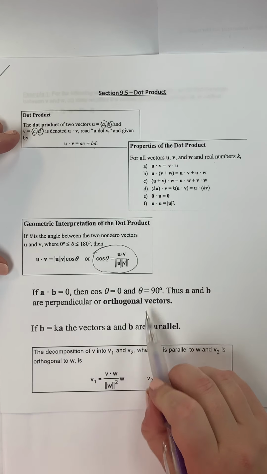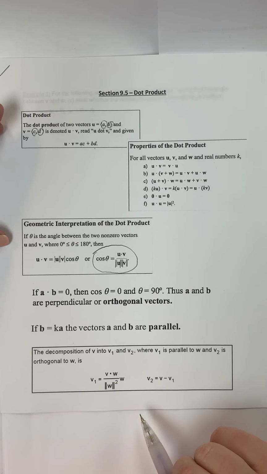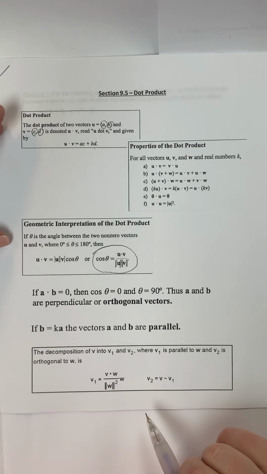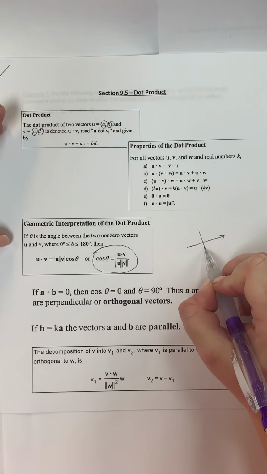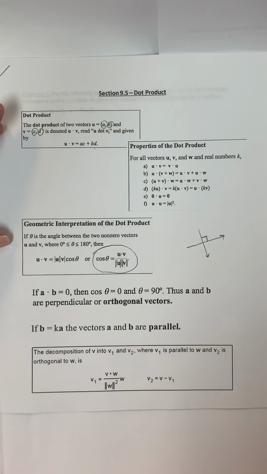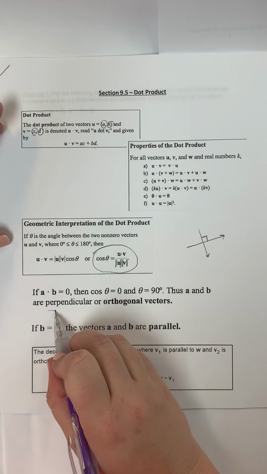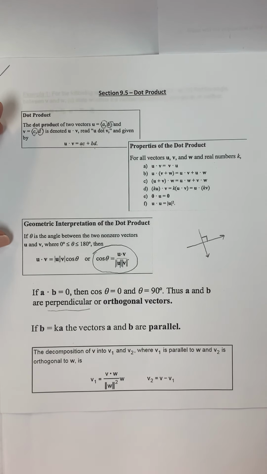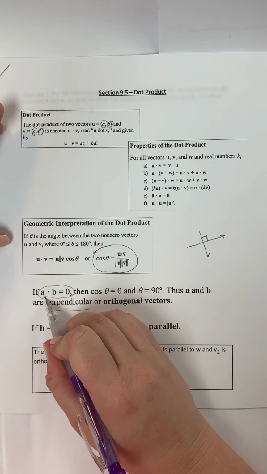Now, I mentioned orthogonal vectors. Another thing that we like to look at with vectors is we like to find out if they have a special relationship between two vectors. So are the two vectors forming a perpendicular situation where you would have a 90-degree angle? That's important. These are called orthogonal vectors. Now, I know you're used to calling them perpendicular, but we call them orthogonal in trig. And if that's the case, then your dot product is 0.